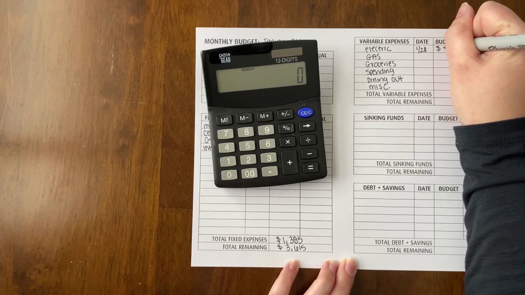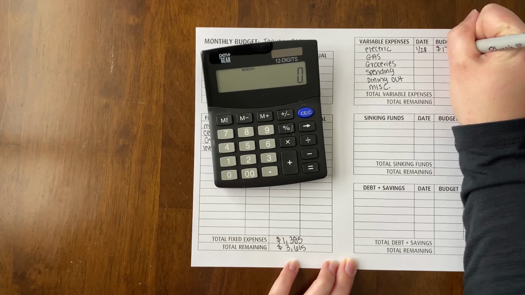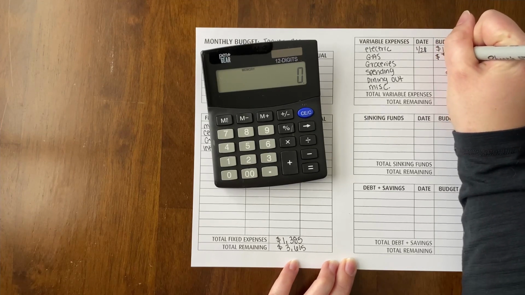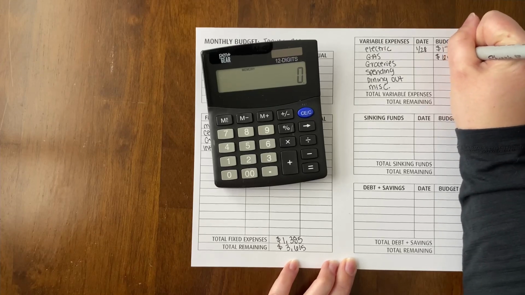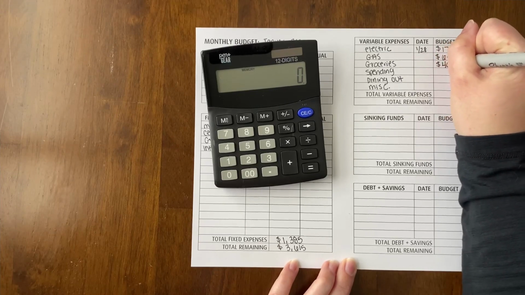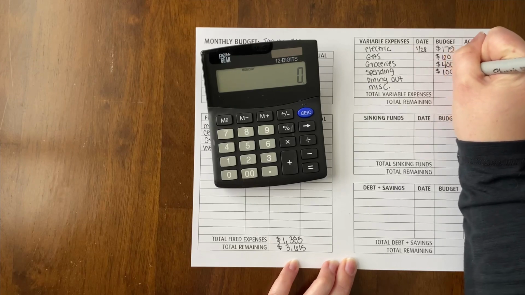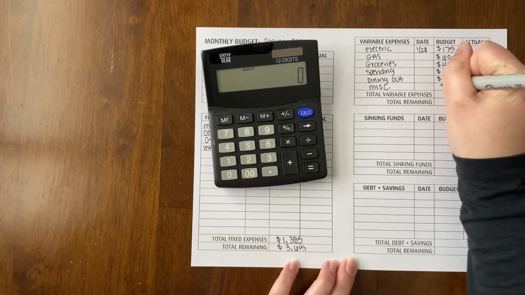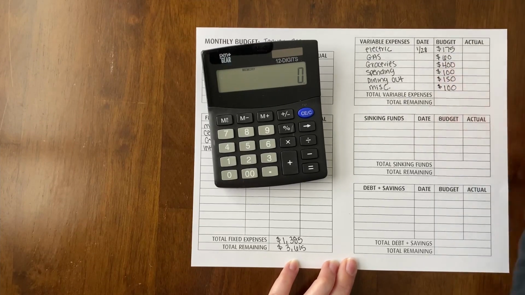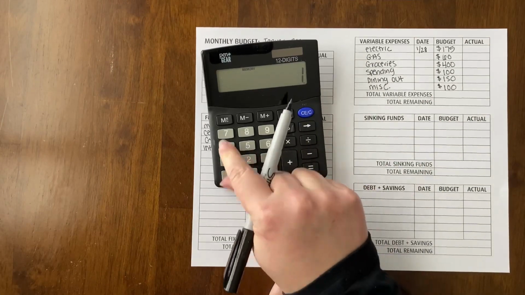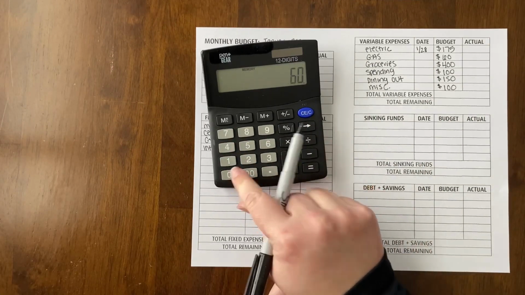So let's do electric, 175, gas, 60, groceries, 400, spending, 100, dining out, 150. And these are just numbers that I'm pulling off the top of my head for now. So then we're gonna add these together.